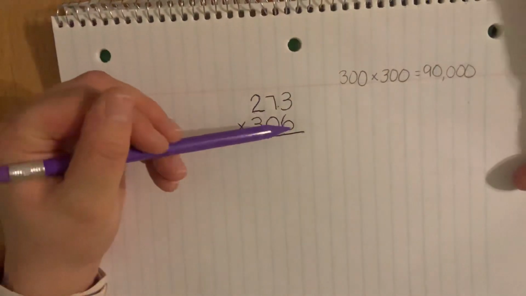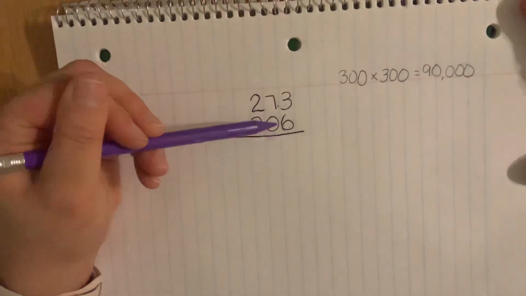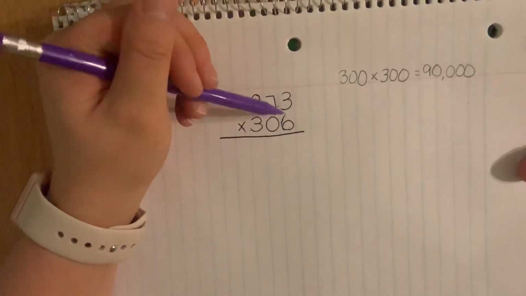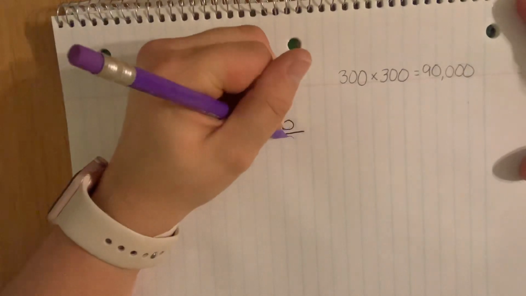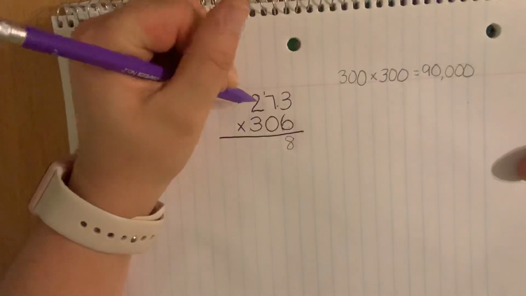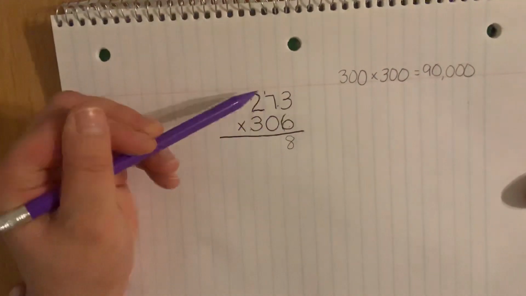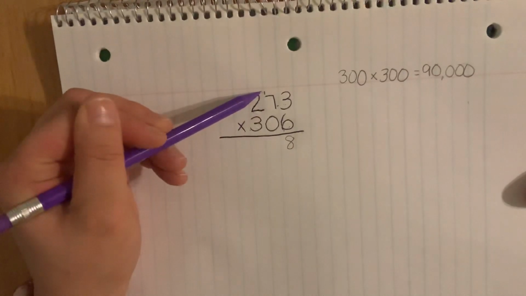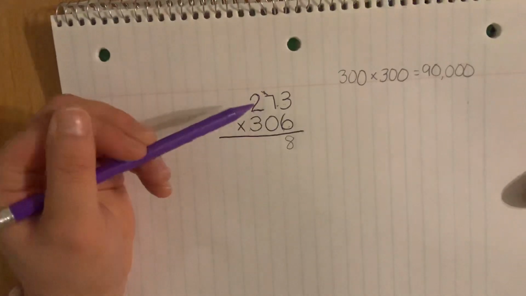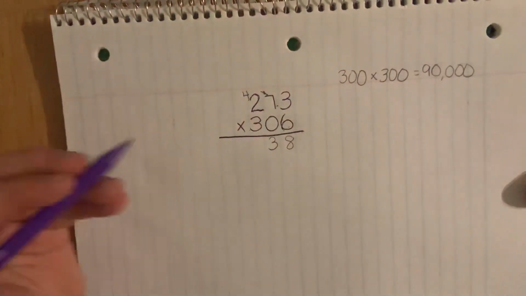So we're going to start with the 6. We're going to multiply the 6 by the 3, the 6 by the 7, and the 6 by the 2. 6 times 3 is 18. You're going to put the 8 down and carry the 1 and place it right over the 7. Now we're going to do 6 times 7, which is 42, and we need to add that 1, which will make it 43. I'm going to cross the 1 out so I don't get confused later on. So I'll put the 3 down here and carry the 4.